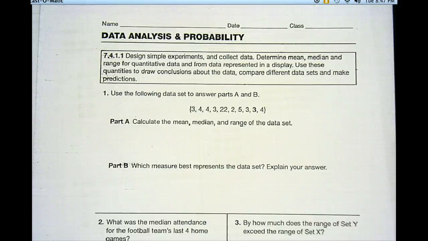Okay, Oak Rovers, this is a video that's going to help you with Math Standard 7.4.1.1. It's in the MCA III Test Prep packet. And the standard reads like this.